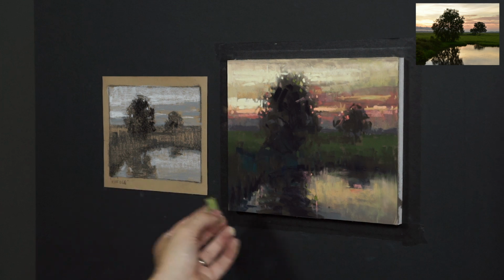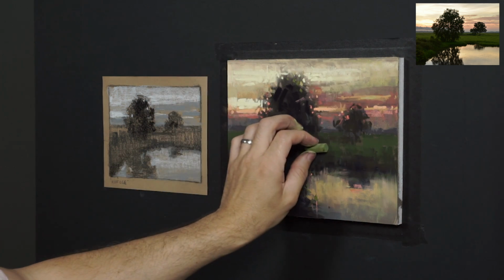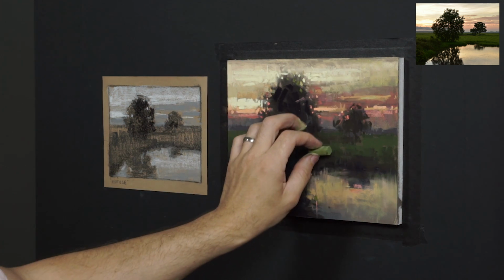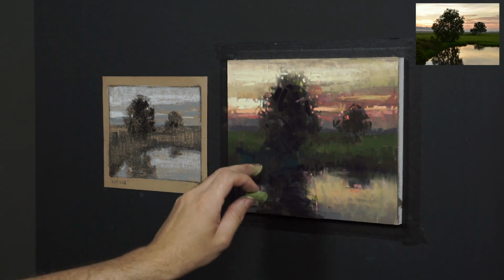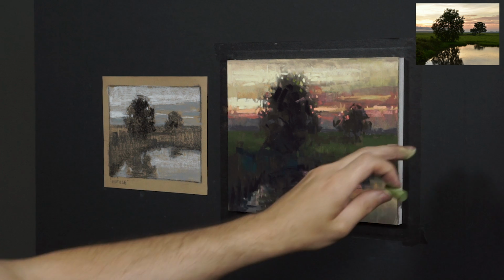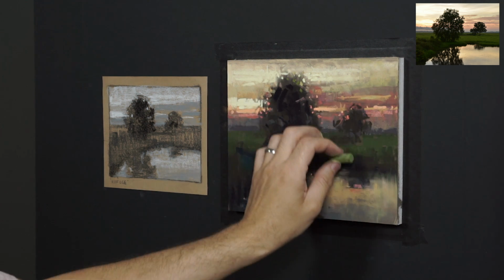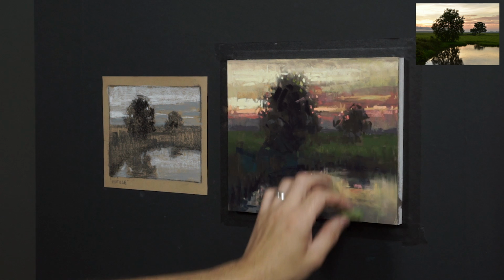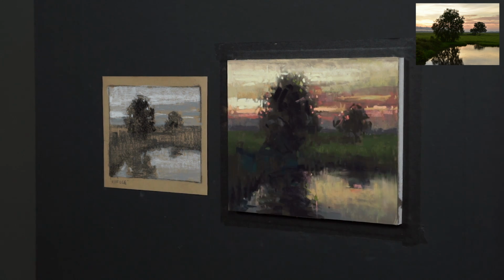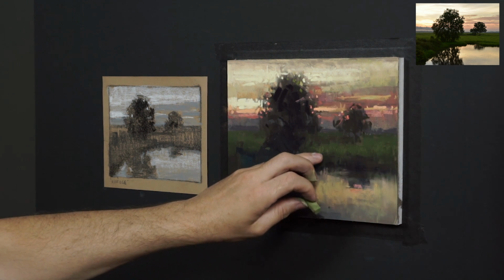I don't want to overuse this, just a little bit, just a touch on the field. Just almost like the slightest misty morning dew glow on the grass, without lighting this area up. That's enough, just maybe even too much right there.